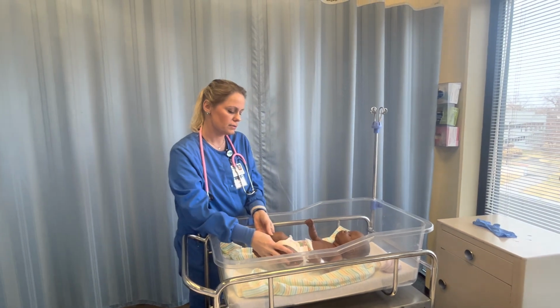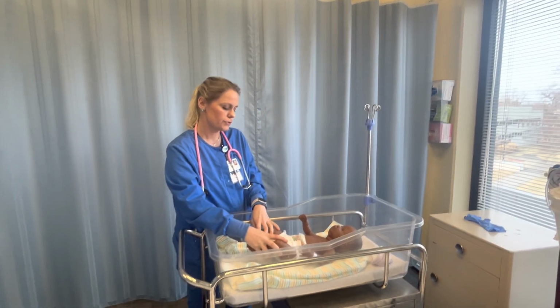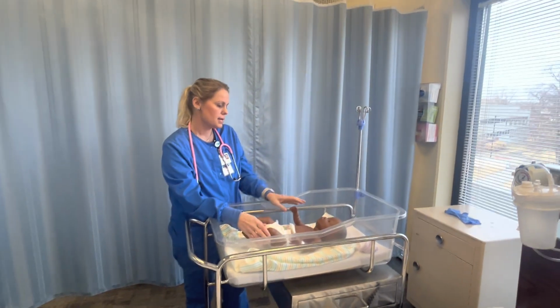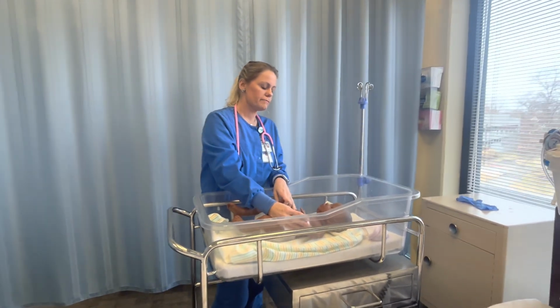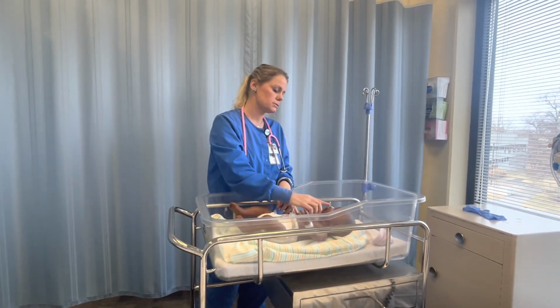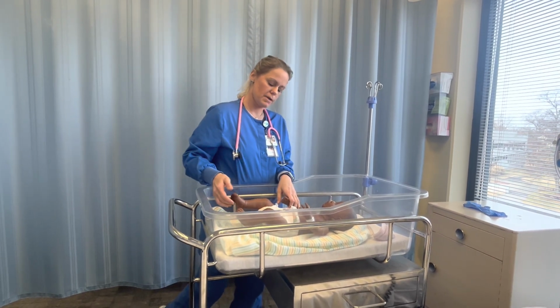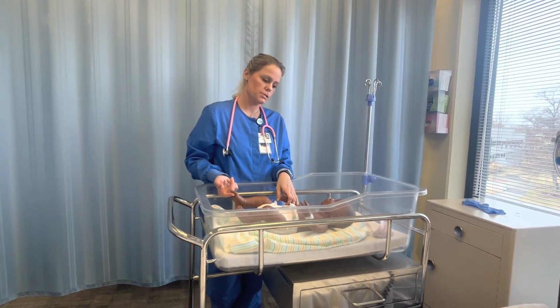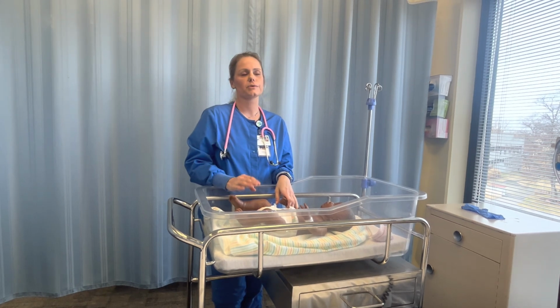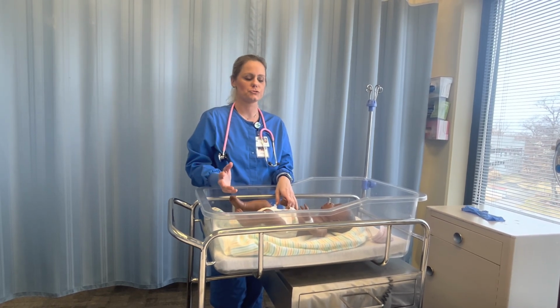Okay, and then I've already done the legs. I'm gonna make sure that there's no edema in the legs. And I wanna make sure that I do all of the reflexes for babies, the Moro, the Babinski. Make sure the toes curl around the fingers. With an older child, you wanna just do range of motion.